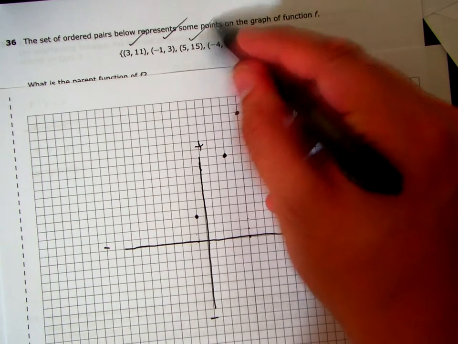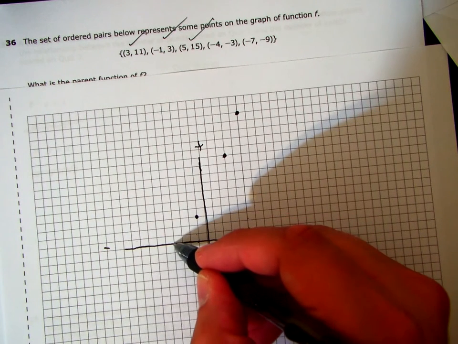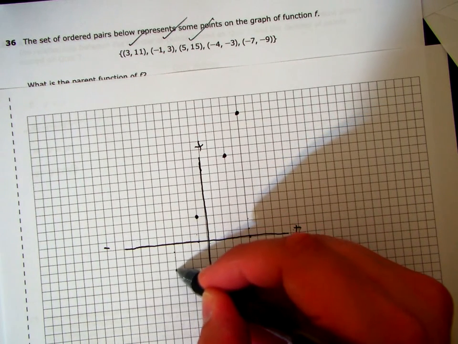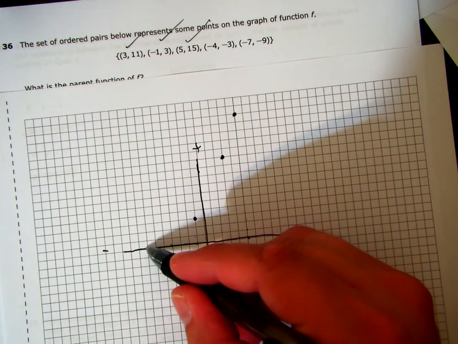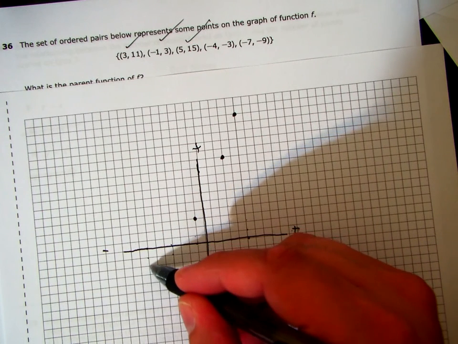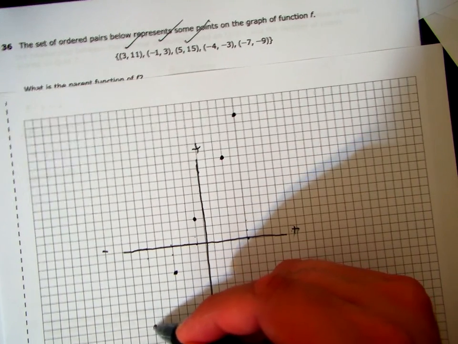Here is negative 4, 1, 2, 3, 4, and down 1, 2, 3. Here is negative 7, and down 1, 2, 3, 4, 5, 6, 7, 8, 9.